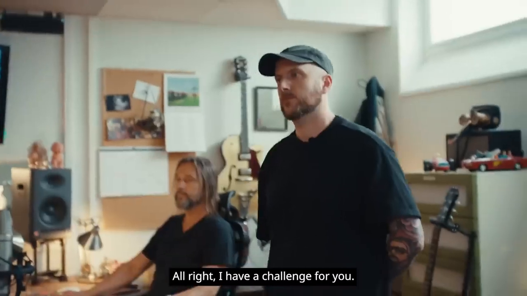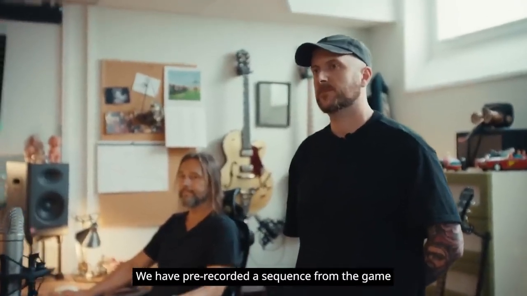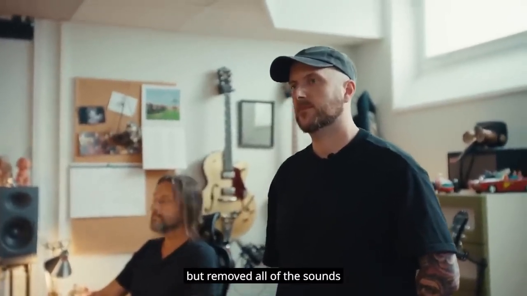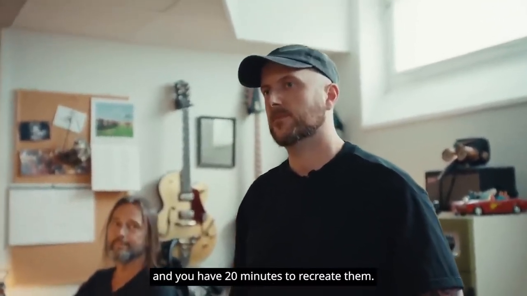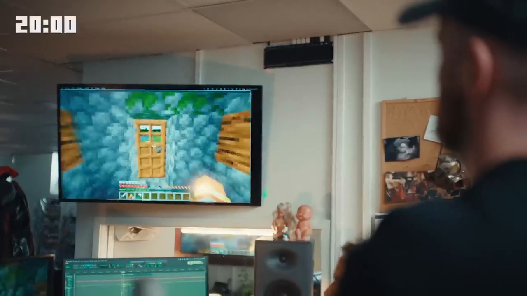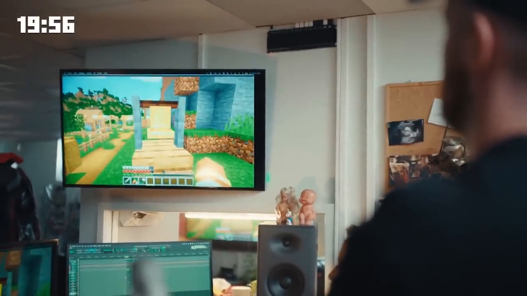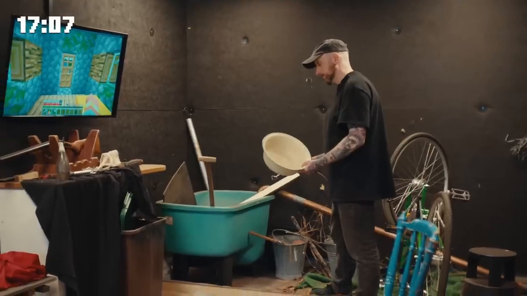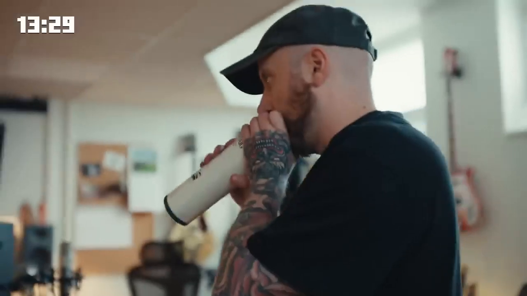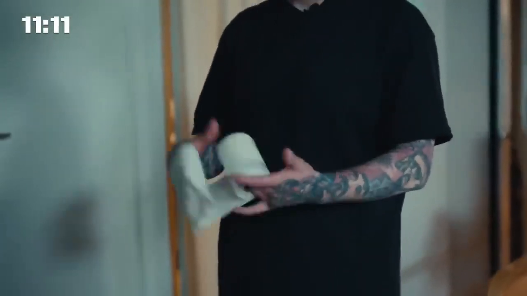All right, I have a challenge for you. We have pre-recorded a sequence from the game but removed all the sounds, and you have 20 minutes to recreate them. All right, challenge accepted. So we need a wooden door, we need a toilet roll, we need some kind of bell. Oh. This is also part of the job.